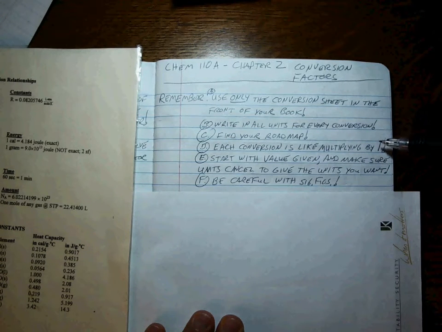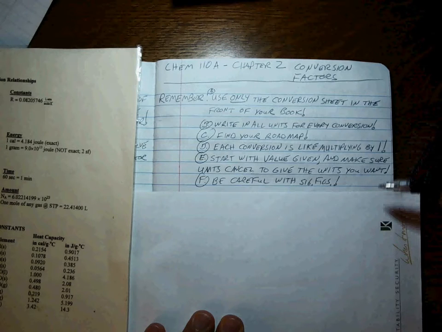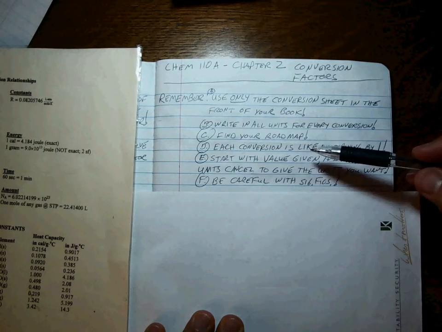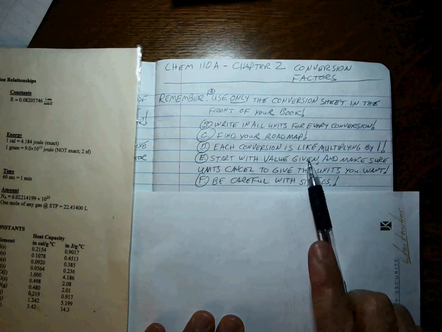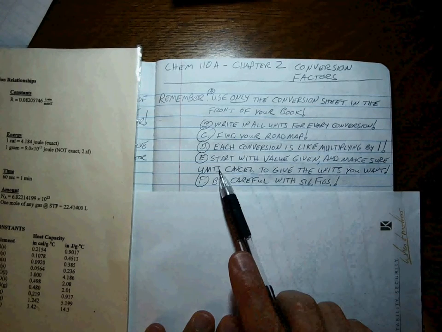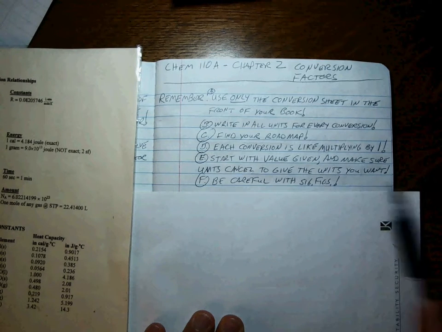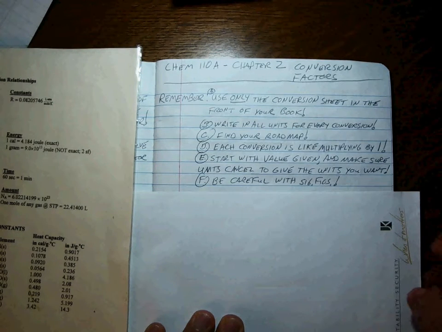It's sort of like saying 1 week is the same as 7 days. Same exact amount of time, you're just stating it in a different way. So 1 week is equal to 7 days, and 7 days is equal to 1 week. And again, the basic way we do things is we start with the value given, and then make sure your units cancel to end up with the units that you want. And then be careful with your sig figs. We'll talk about that a lot.